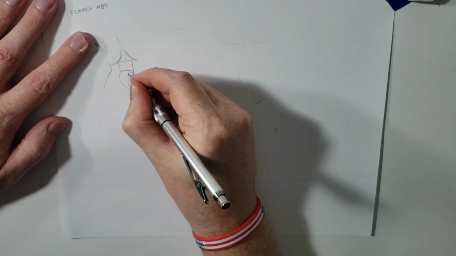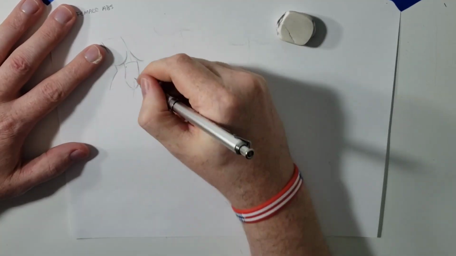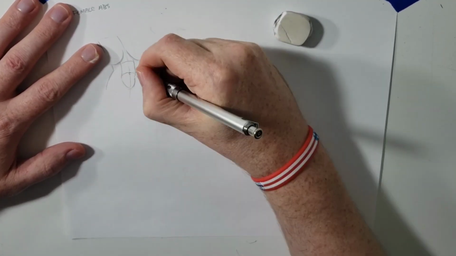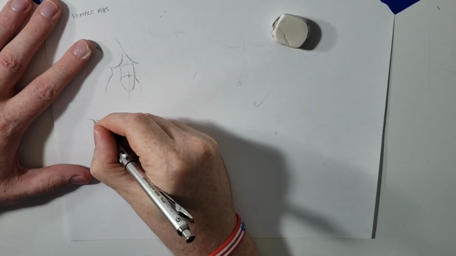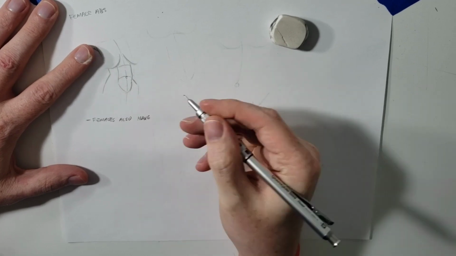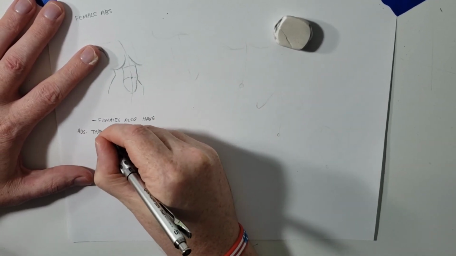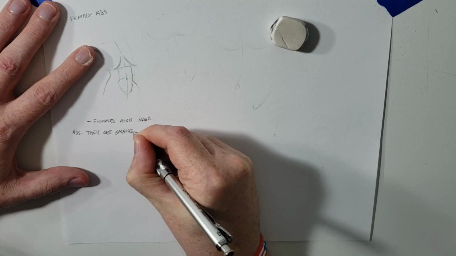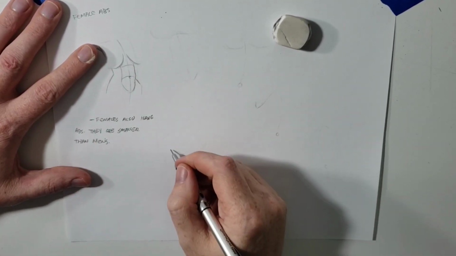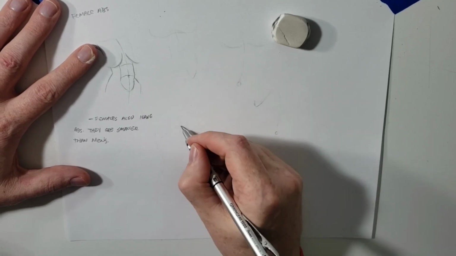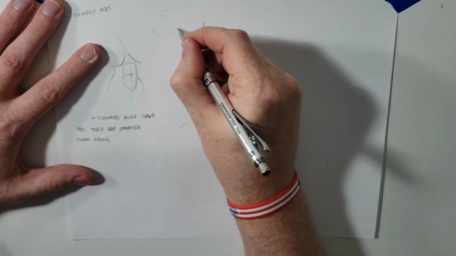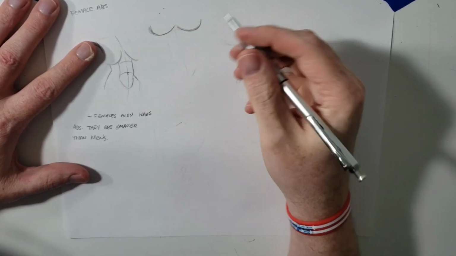Female abs are pretty much the same makeup as male. It's just that with female, everything has to be a little bit thinner, maybe a little bit more curvy. Every time I look at photos, I'm writing here that female abs are smaller than men's.